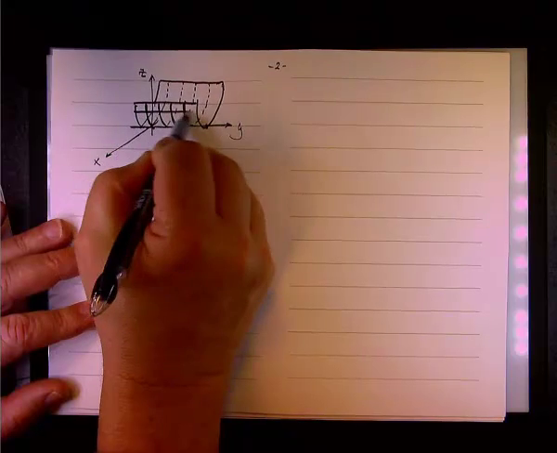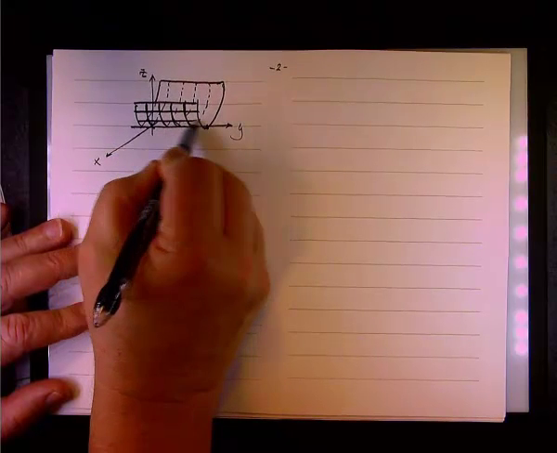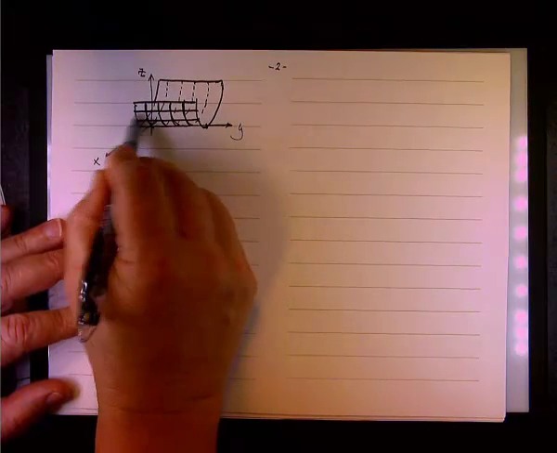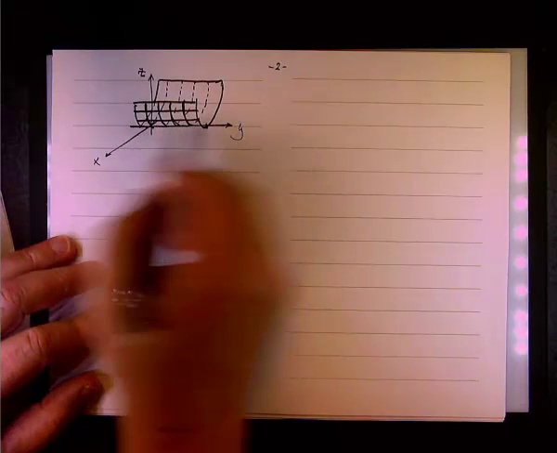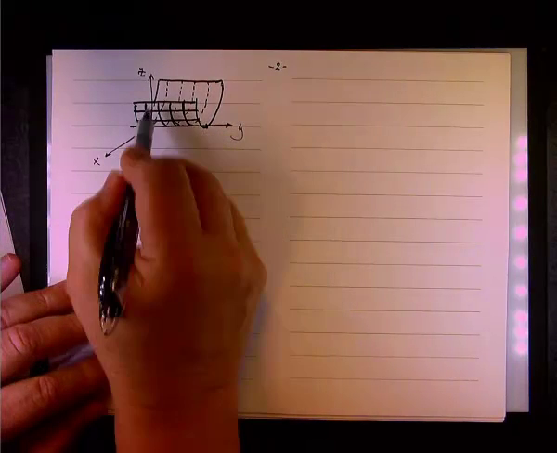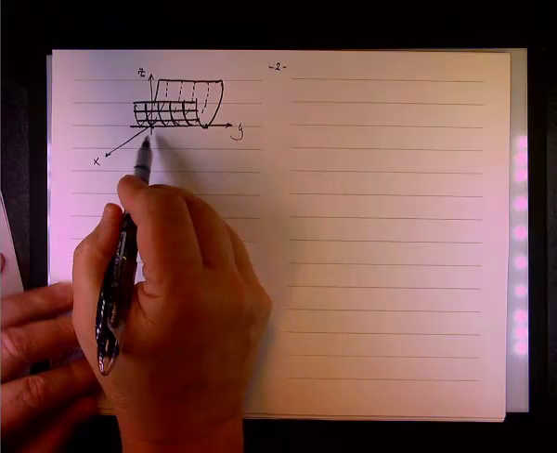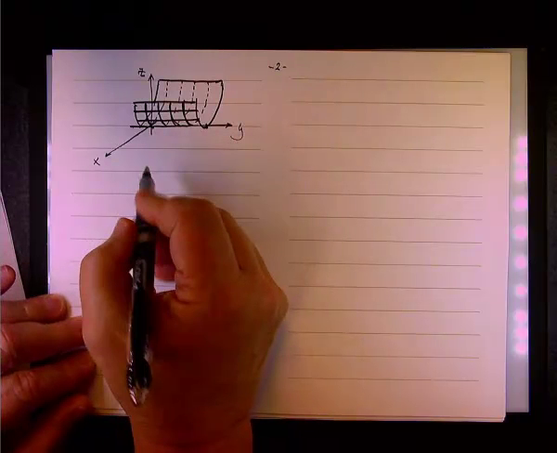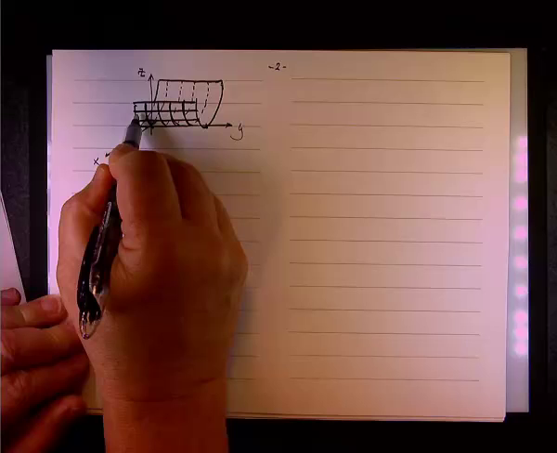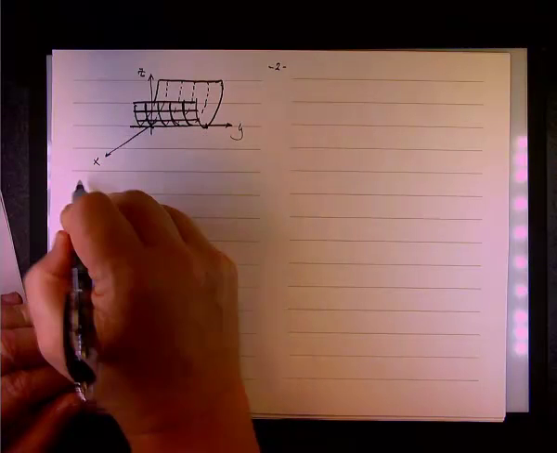So where are the rulings? Well, the rulings are lines that pass through the plane curve or the conic sections, and they're parallel to the y-axis. Okay?